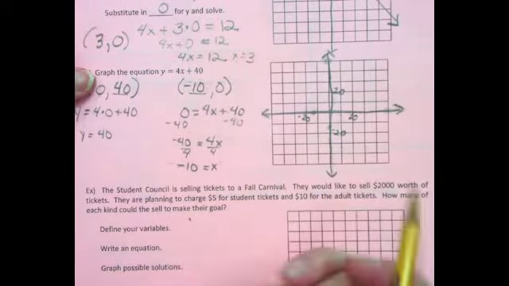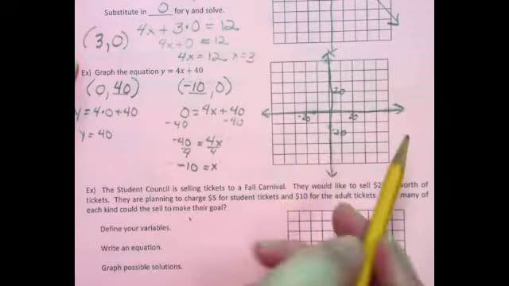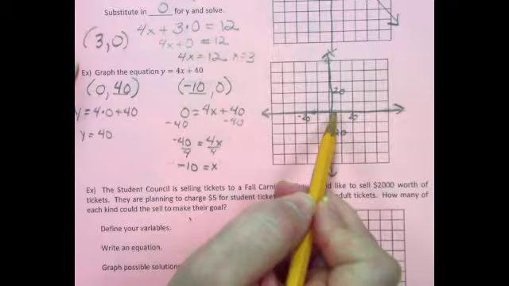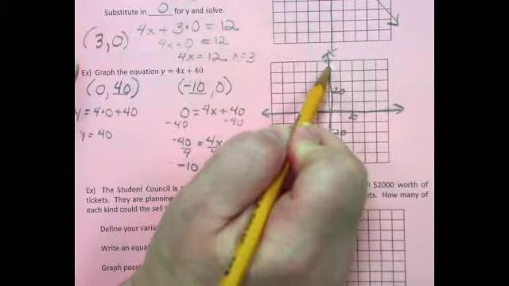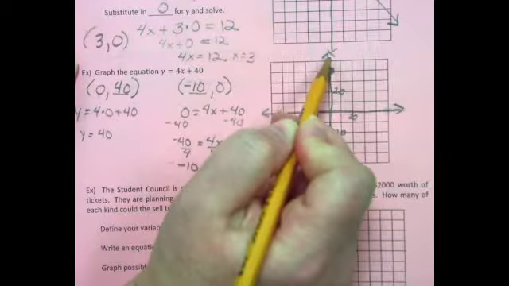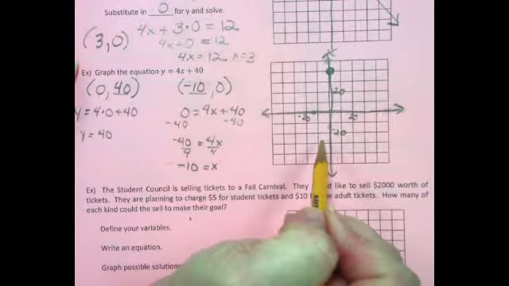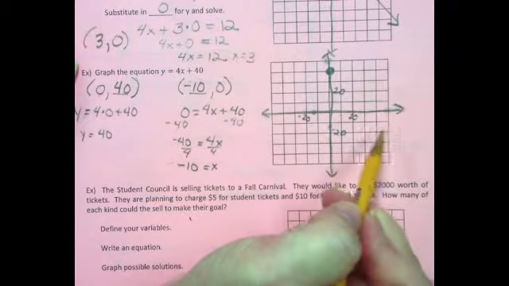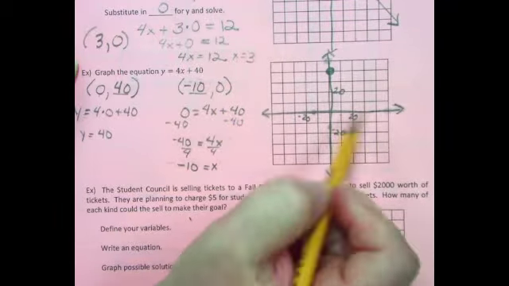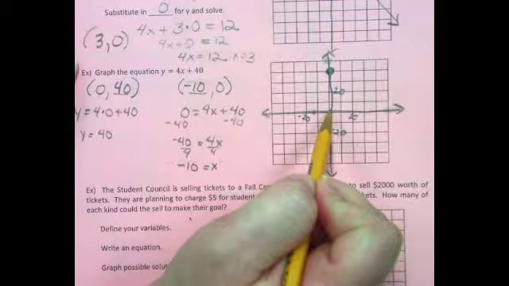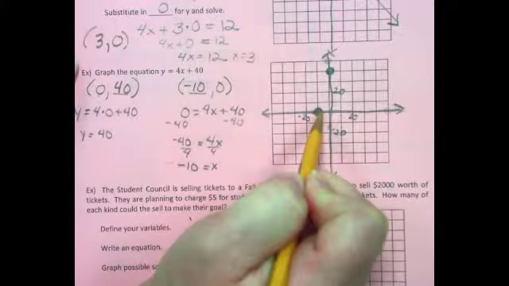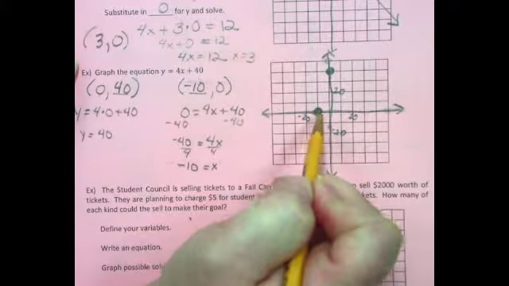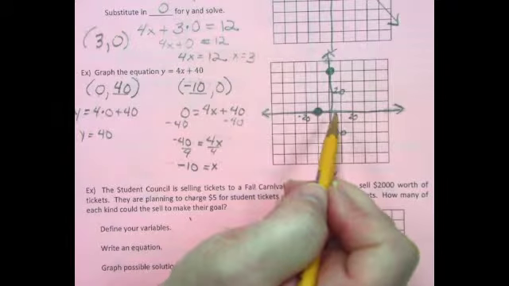So my first ordered pair, 0, 40, means I go no left and right, I go up 40: 10, 20, 30, 40. There would be my y-intercept because it crosses the y-axis. Over here, negative 10, 0 means I go negative 10, or 10 to the left, and I stay right on the x-axis. So this is called my x-intercept.